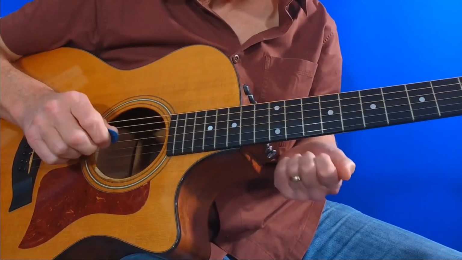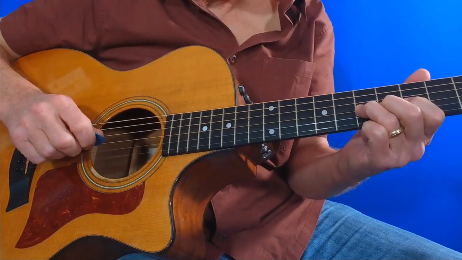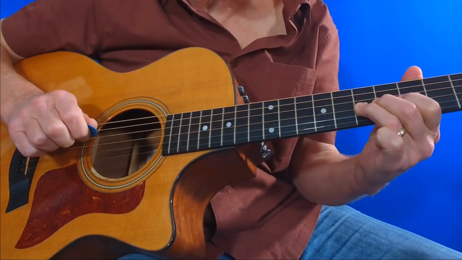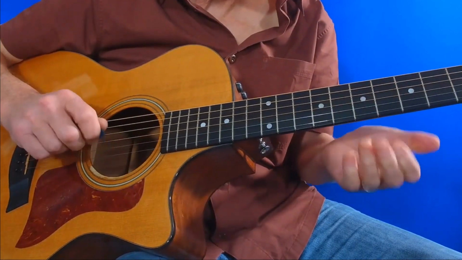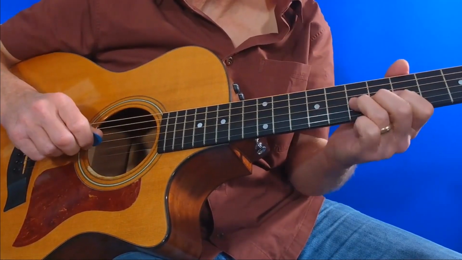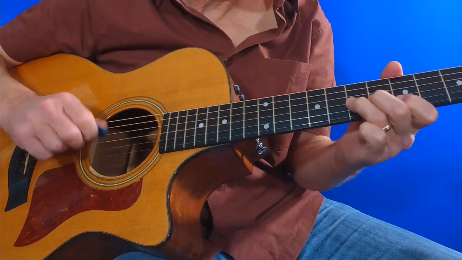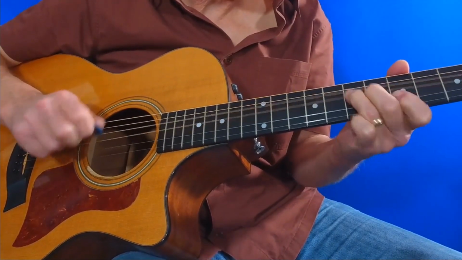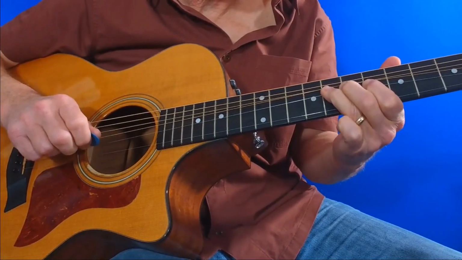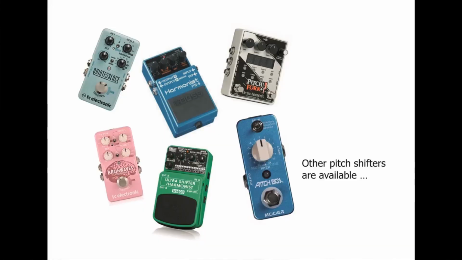Another way we affect the pitch of a note when we're playing guitar is by bending a string or unbending it. And this is a technique that's particularly popular with blues guitarists. On an amplified guitar, pitch can also be altered by using an electronic device that changes the frequency of the sound signal after you've played the note on the guitar, but before the signal reaches the amplifier and speakers. Such devices are generally called pitch shifters.